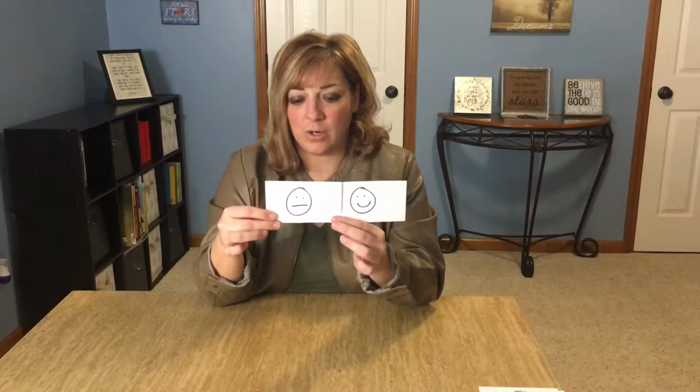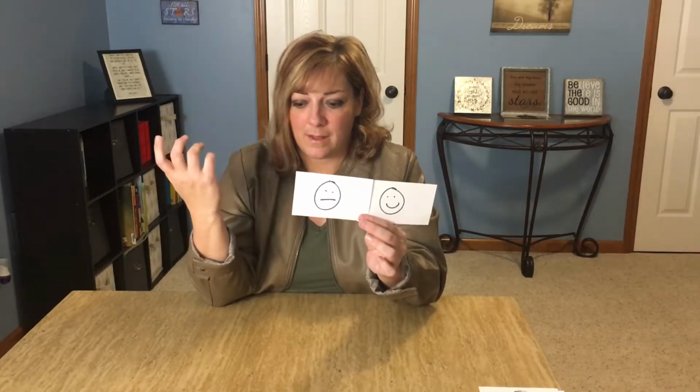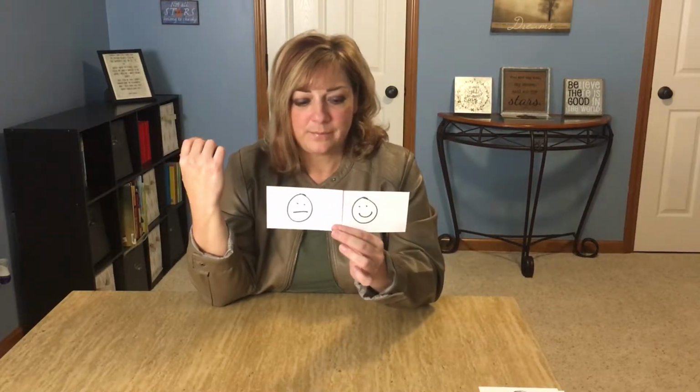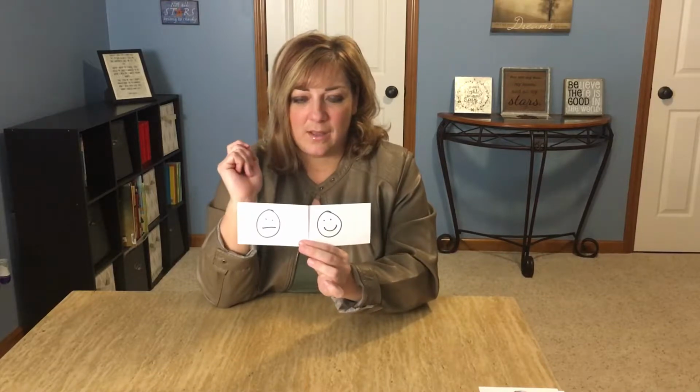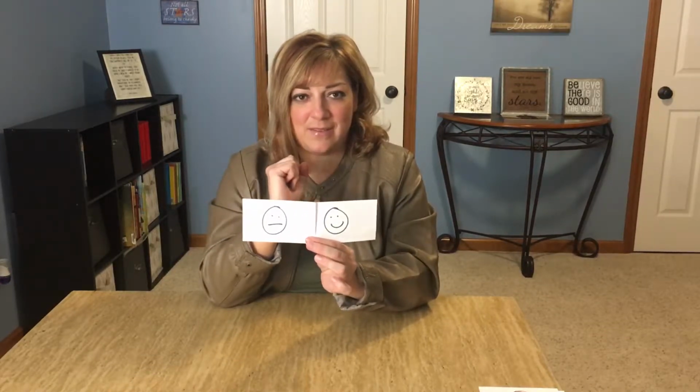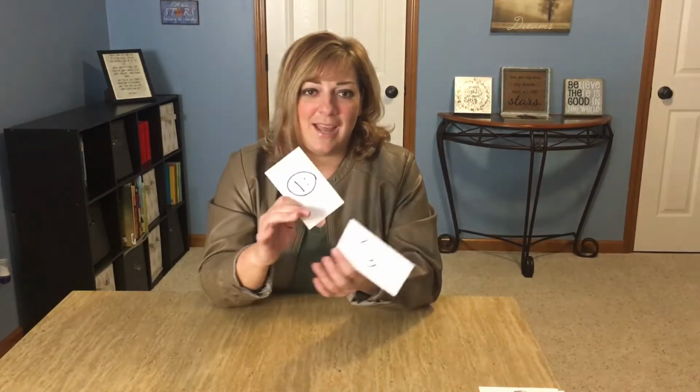Again, you can do that with words. So if I'm working on R and W, I might say whack. And I said W instead of R, so they'd point to this face. If I said rack, they would point to the happy face. If I said ripe, they would point to happy. If I said wipe, they would point to this face. So again, we're talking about being able to process and understand the differences between the sound that they are supposed to be making, the target sound, and the sound that they're substituting instead.